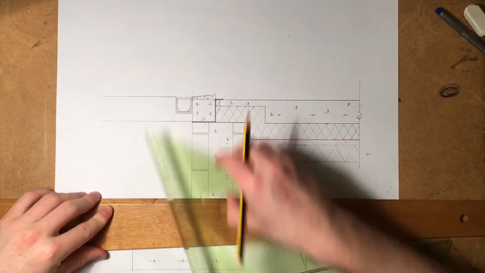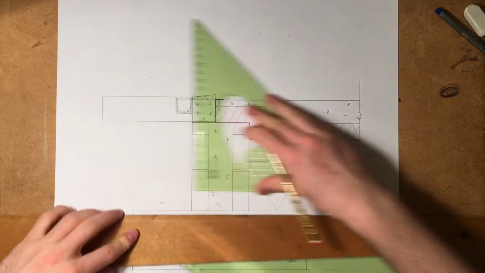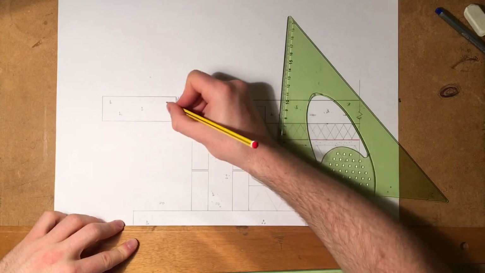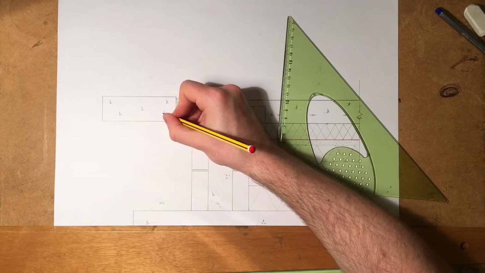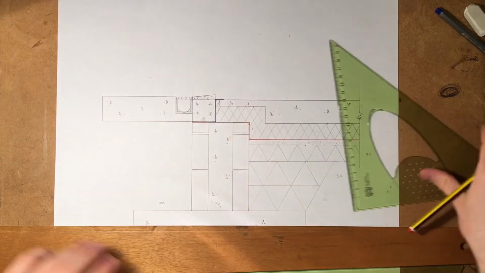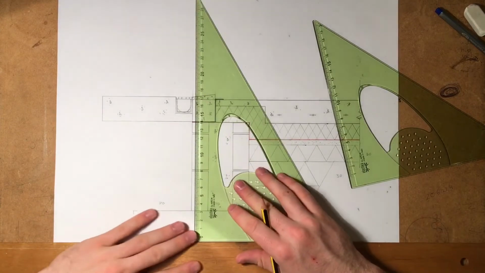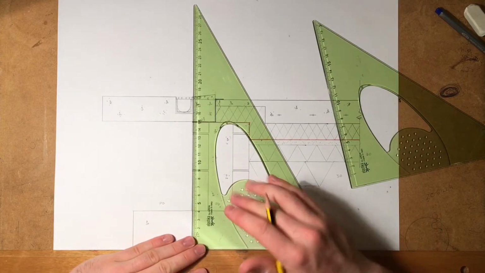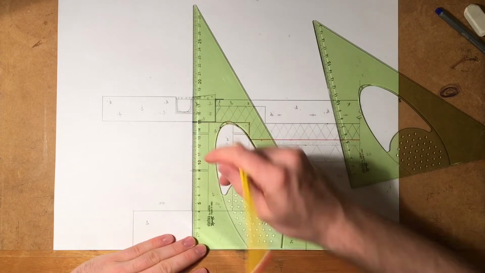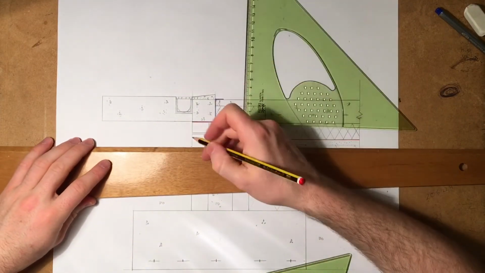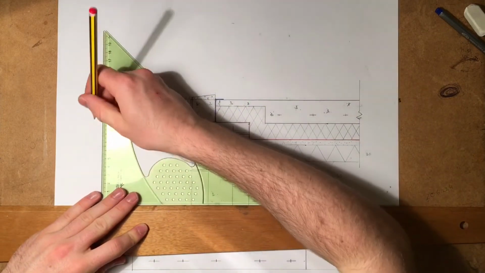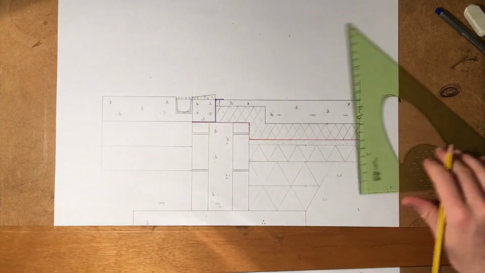Then I could have my hardcore as such. So this could be a concrete path, or it could be tarmac, it could be anything at all. I'll just go with concrete. And then underneath that you're going to have some form of hardcore. You can't just put concrete onto soil or it'll drop. I'm just going to do that, or 2 layers of that. There's no need for me to go the whole way down. So I just went for 2 layers.